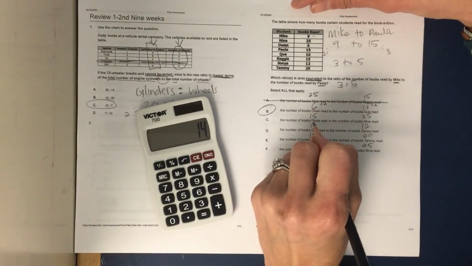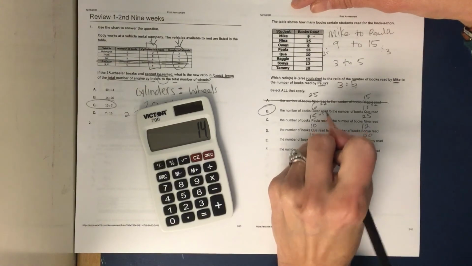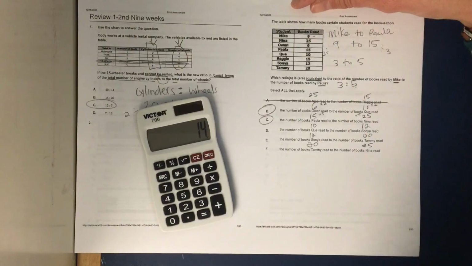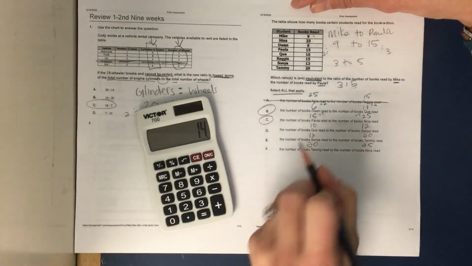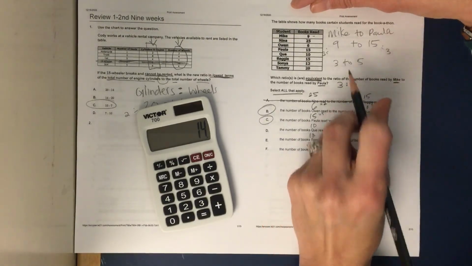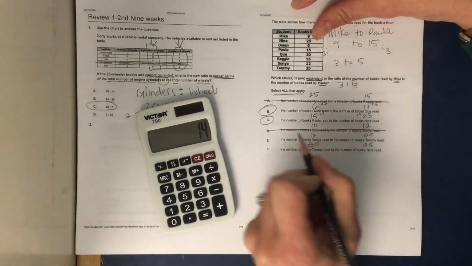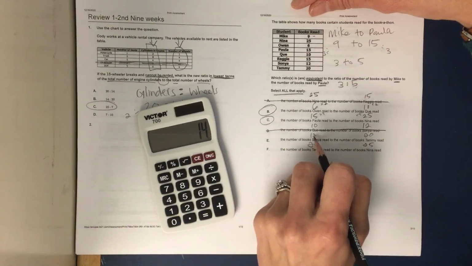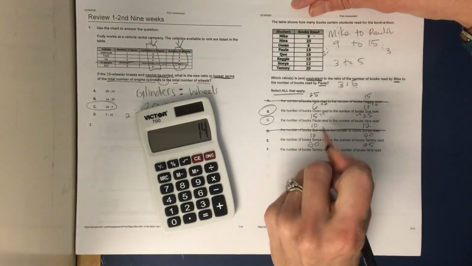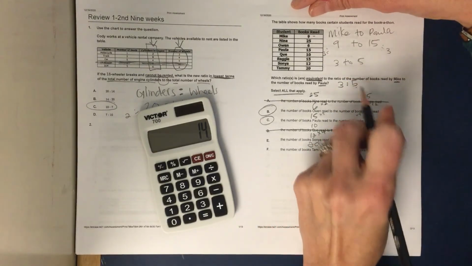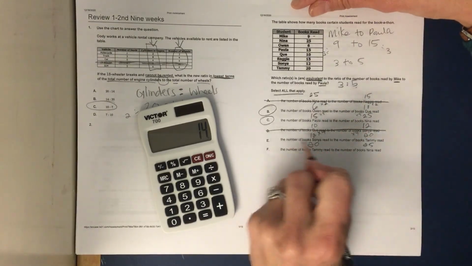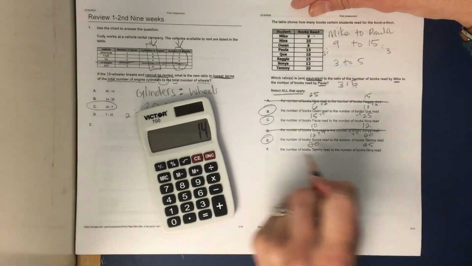3 will go into 15. 3 times 5 is 15. 5 times 5 is 25. So this one is also equivalent. Remember, we're selecting all that apply. The number of books Q read to the number of books Sonia read. 3 does not go into 10. So that one's eliminated. The number of books Sonia read, which is 12, to the number of books Tammy read, which is 20. 3 will go into 12 times 4. 5 will go into 20 times 4. 5 times 4 is 20. So this one is also equivalent.